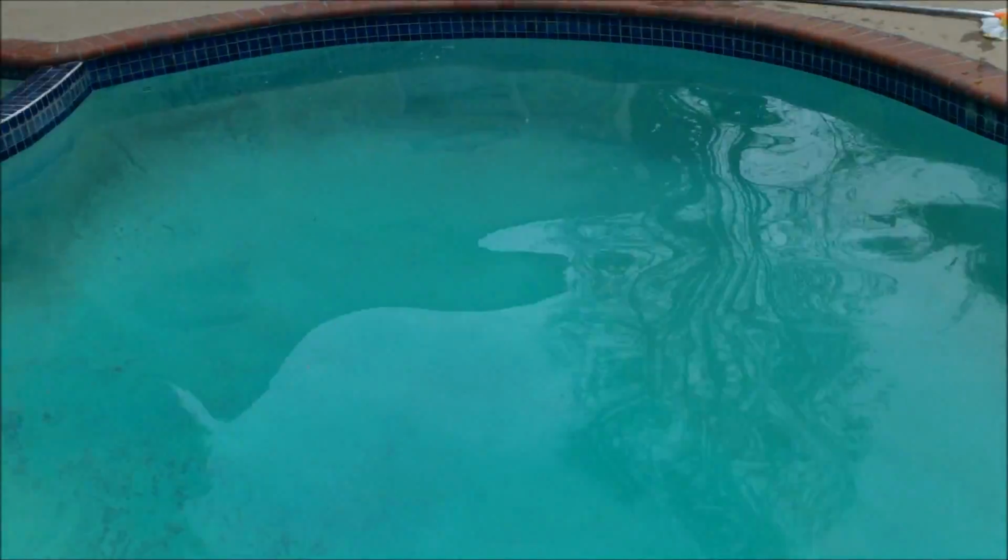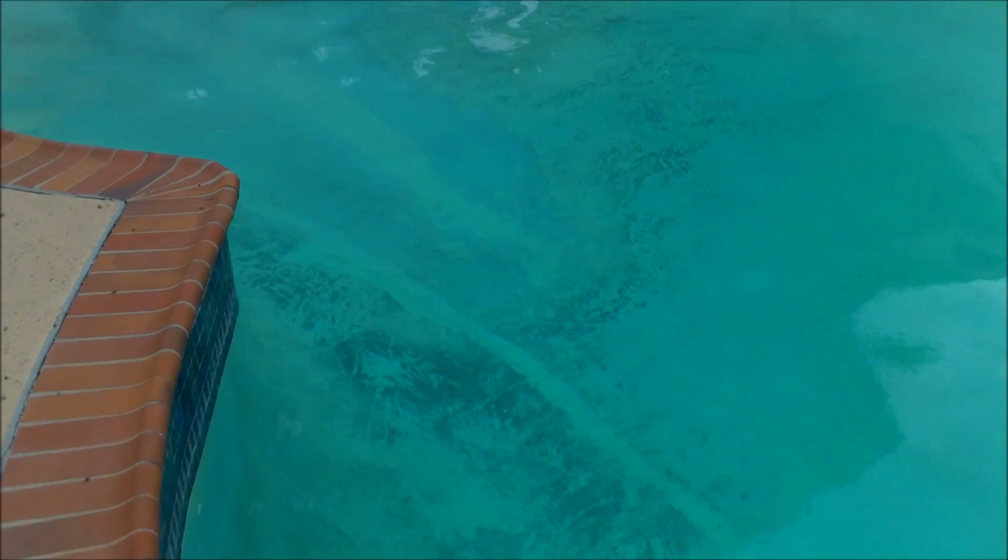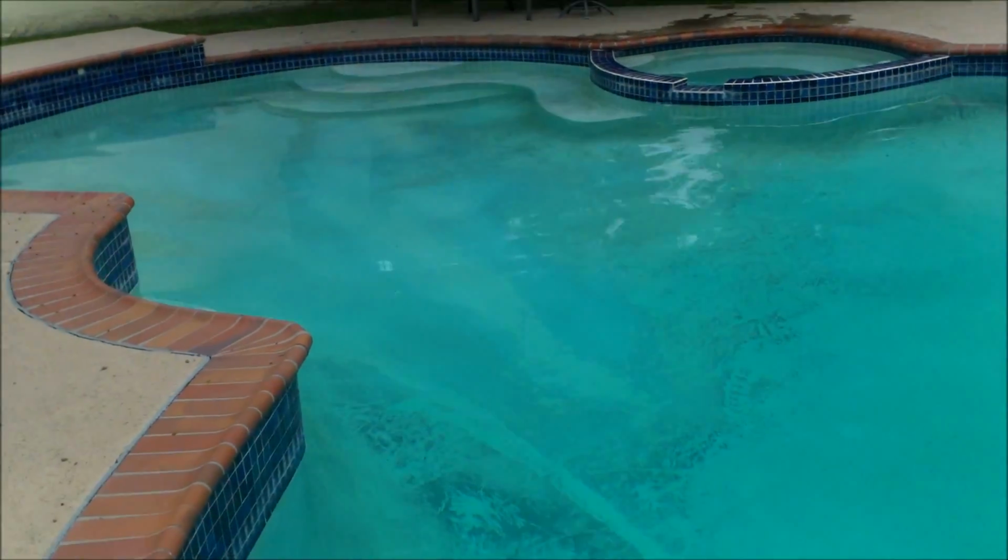You can see also that someone tried some kind of stain removing product, either dry acid or one of the stain products, and they did it improperly. They just poured it right onto the surface. I'll back up here so you can see the bowl where a lot of the product piled up. You can see streaks in the plaster where the stain product actually hit the copper staining.